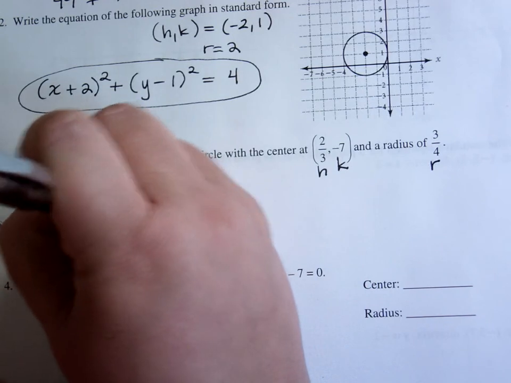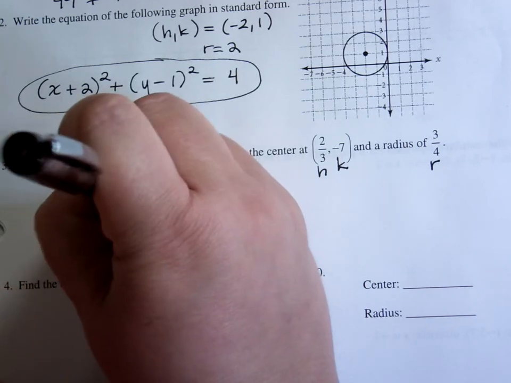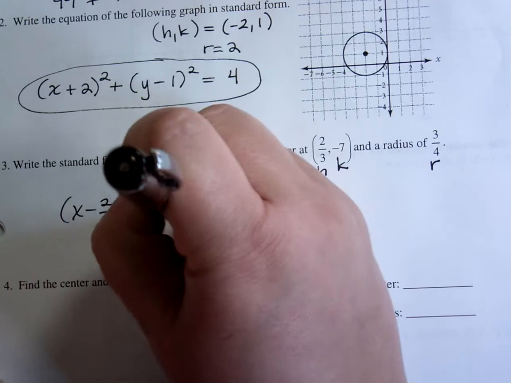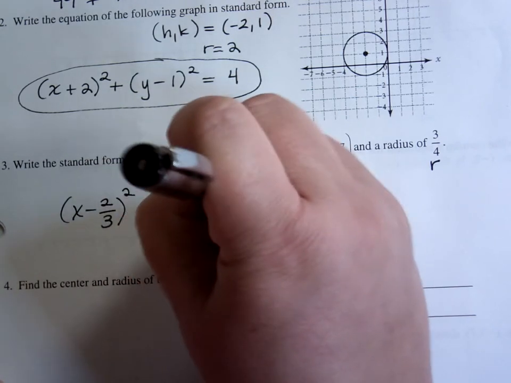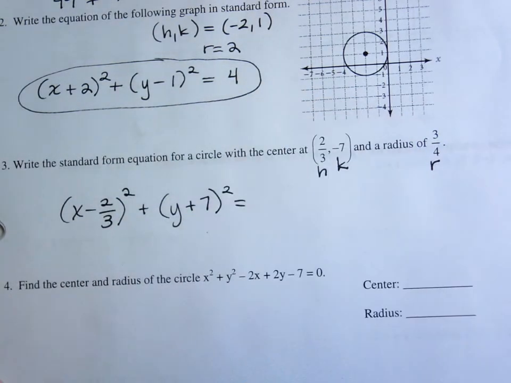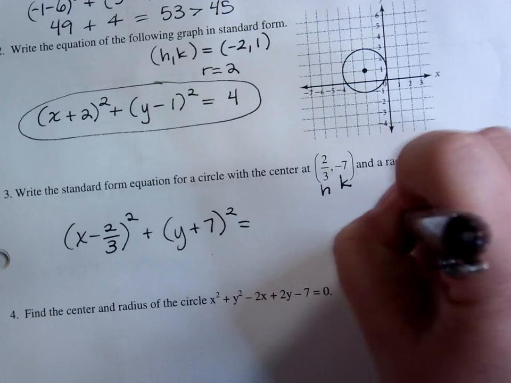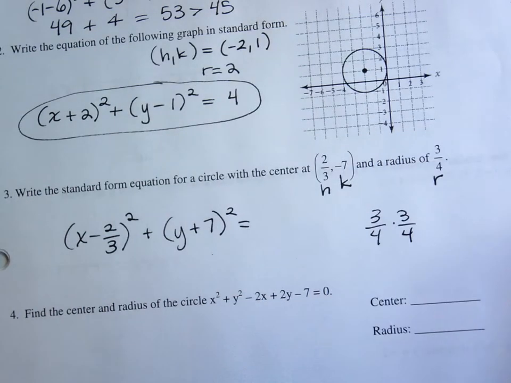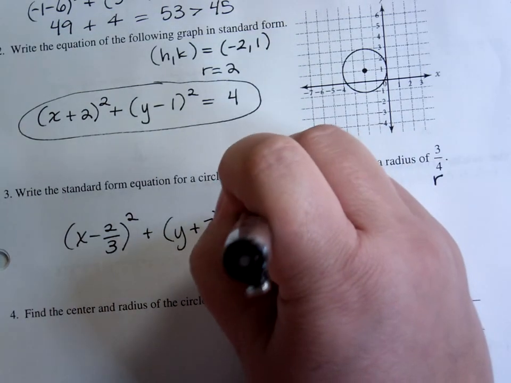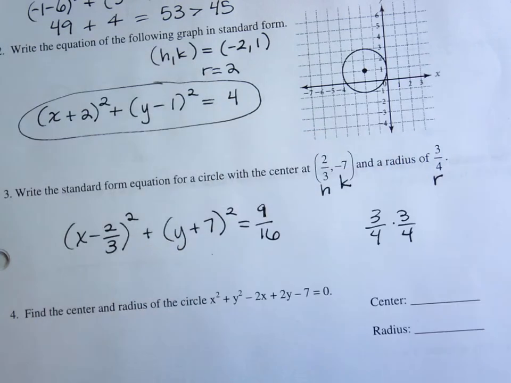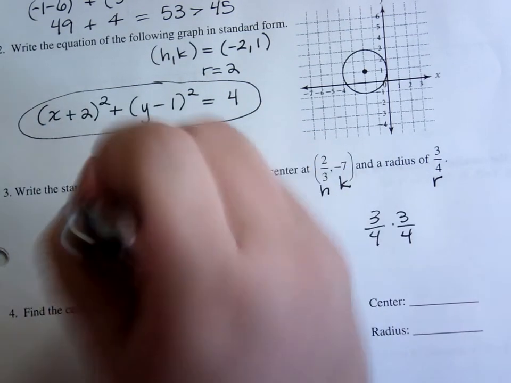And so I'm going to do that. Okay, now my r is 3/4, so when I square that, 3/4 times 3/4 is 9/16. That's what you get when you square this, 9/16. And that is my equation.